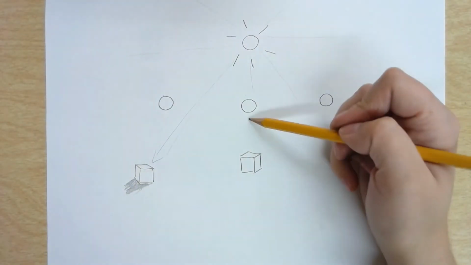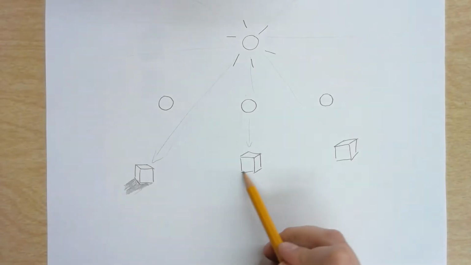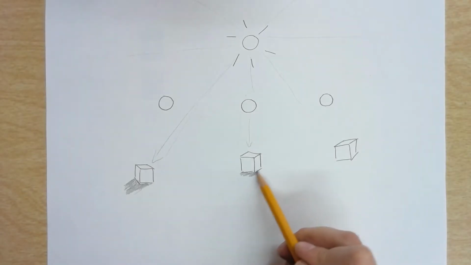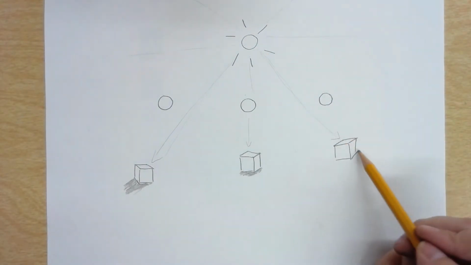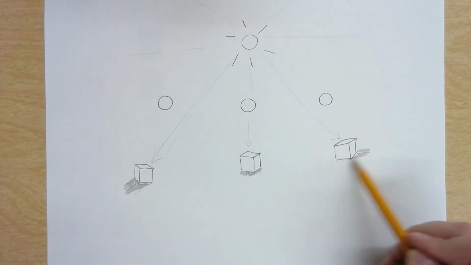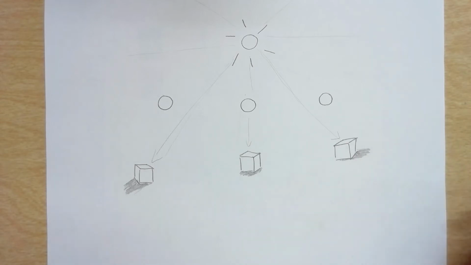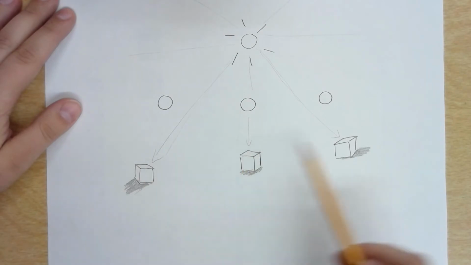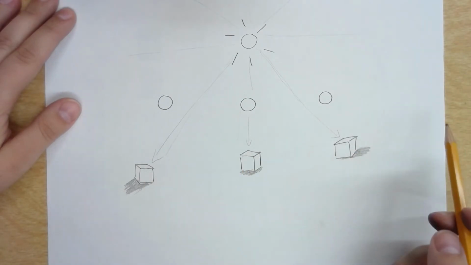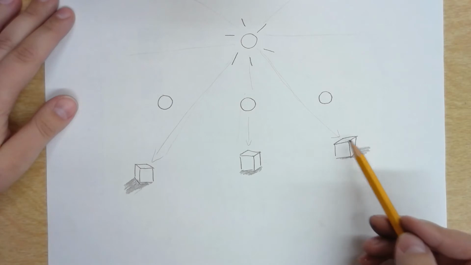Now, if my light was coming straight down, I'm just going to have a shadow right here on the bottom because it's pretty much above it. I'm not going to see too much of it. Boom, right here, shadow this side. Okay. Now, how does that affect the value on the different parts of my cube? Well, the part that's closest to my light source does not have any of the light being blocked, so it is the brightest and lightest.